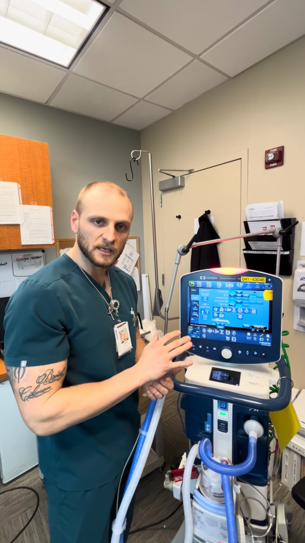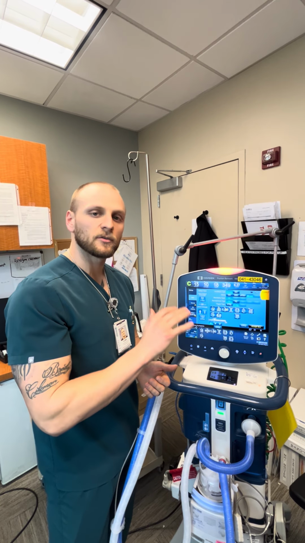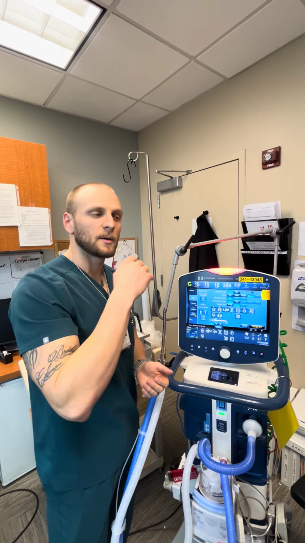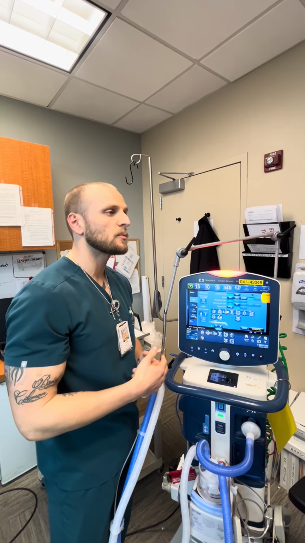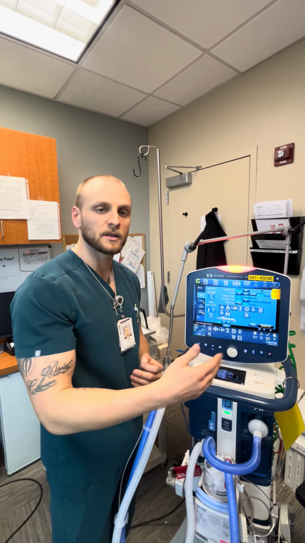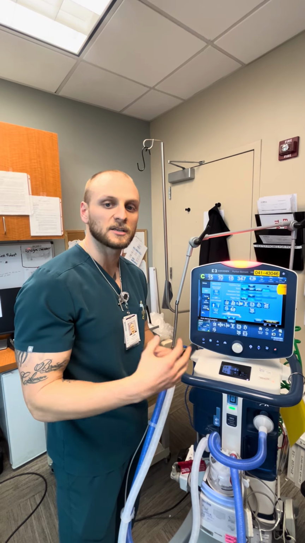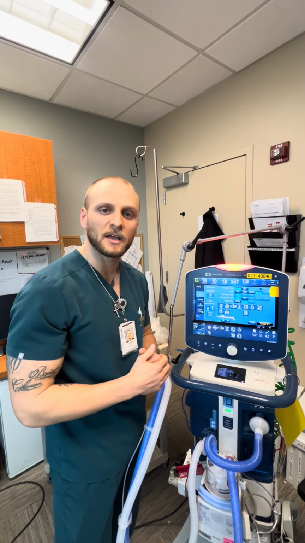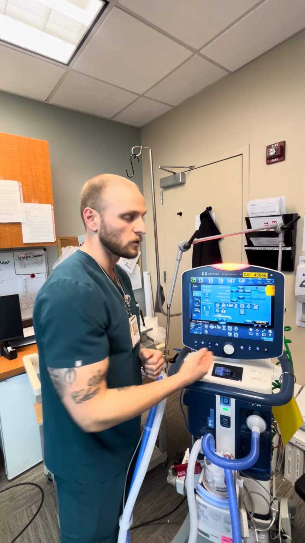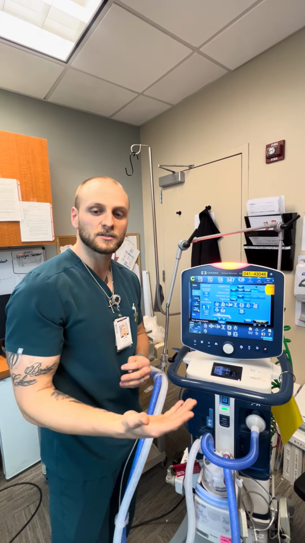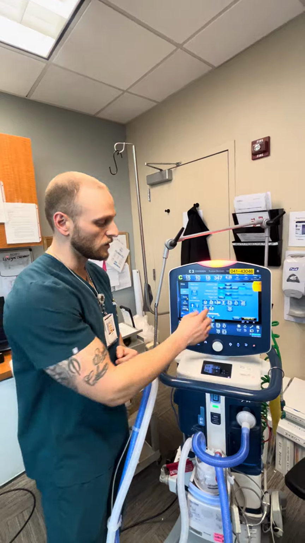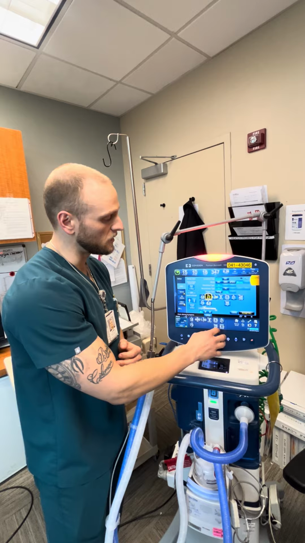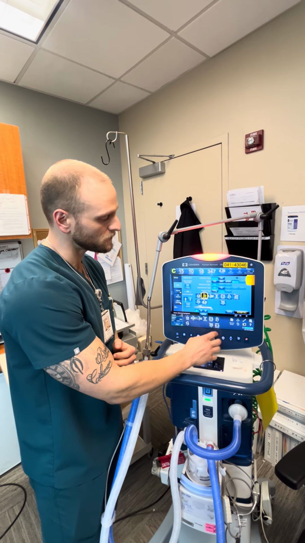Caveat to both of those things is we will never exceed a pressure of 30. In other words, if your patient's plateau pressure is 33, 34, which is not uncommon for a patient with really, really stiff lungs, we're just going to go ahead and set that patient's P high at 30, okay? So we're going to assume we got really, really stiff lungs, our plateau pressures are through the roof. We're going to put this guy or gal's P high at 30.